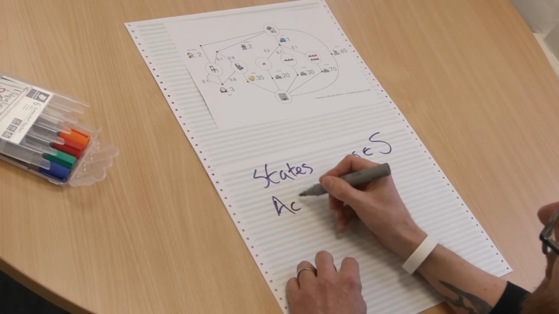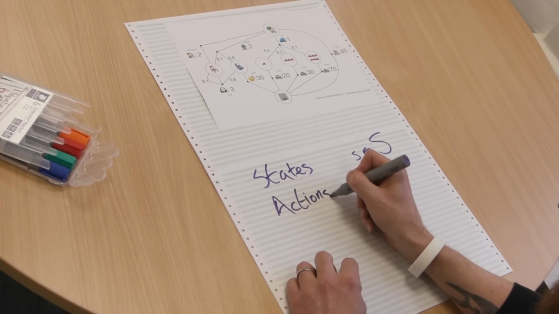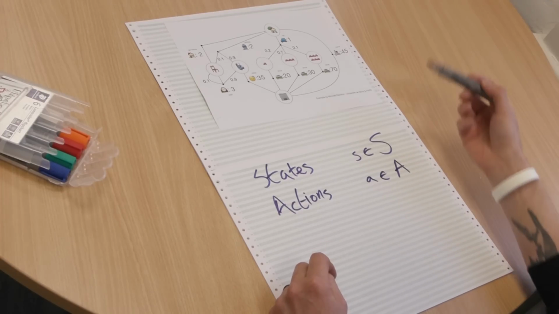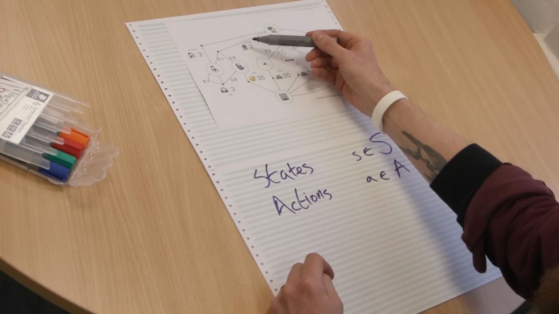And then we've got actions. The actions are the choices we can make, and we usually label them a, out of some big set A. And here, the actions are things like take the car, take the railway, cycle. We've got a drive action, relax, wait, and go home. These were in the previous video, where I explained them a bit.